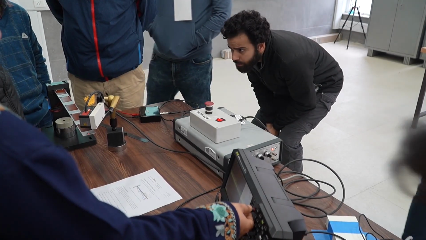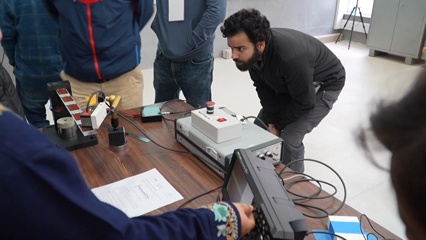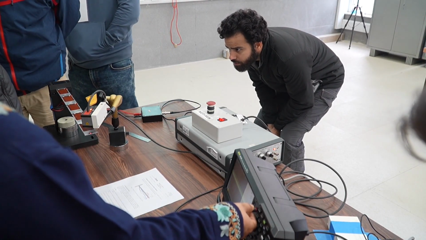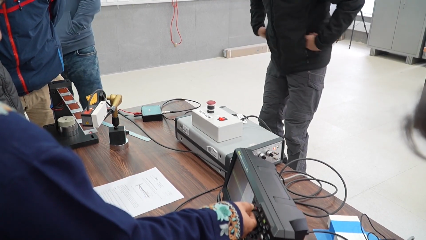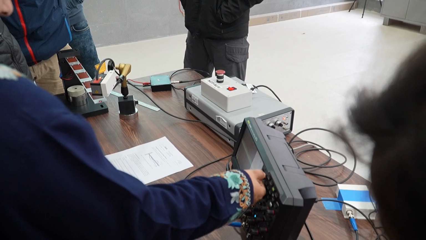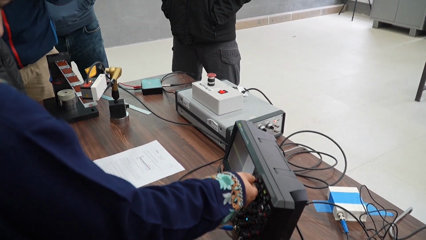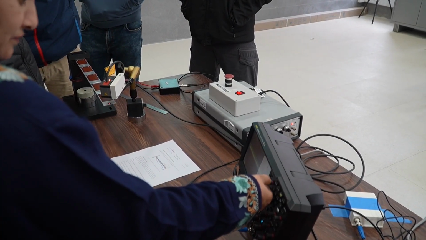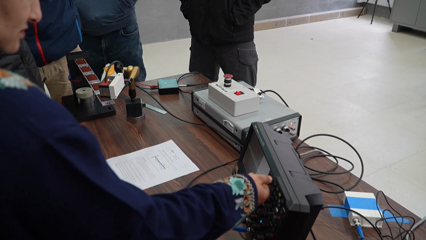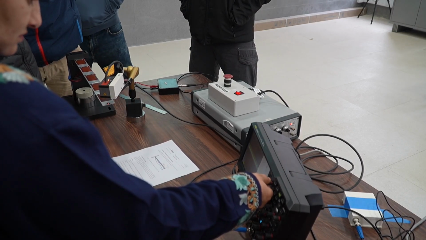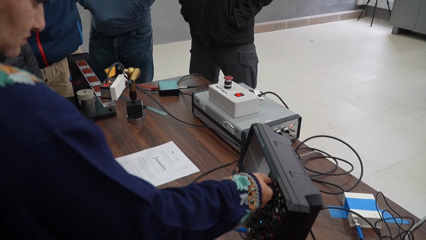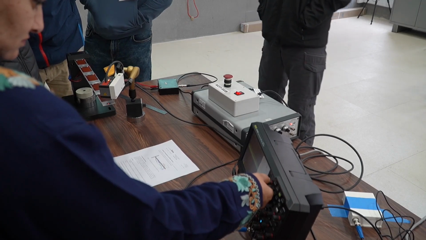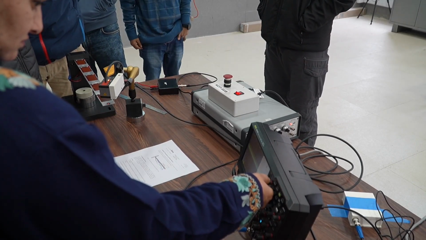Where are we? Here set 6.8. 6.8, okay. 100 millivolts, 0.1, 6.8 hertz. Good. Go for it. See what happens. It is vibrating, but I don't like it. Maybe you increase the... Oh, I didn't tell you how to do that. You go to frequency, and now you're able to use this wheel to slowly increase the frequency.